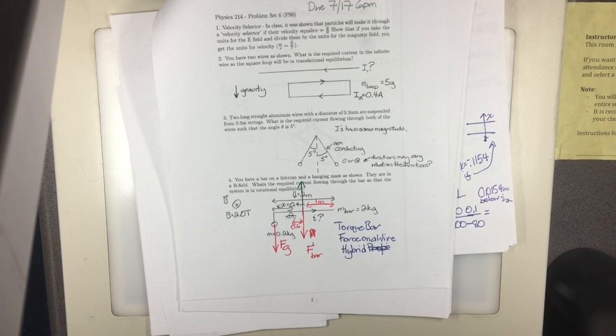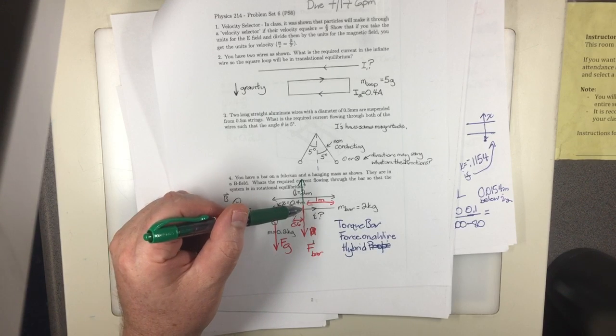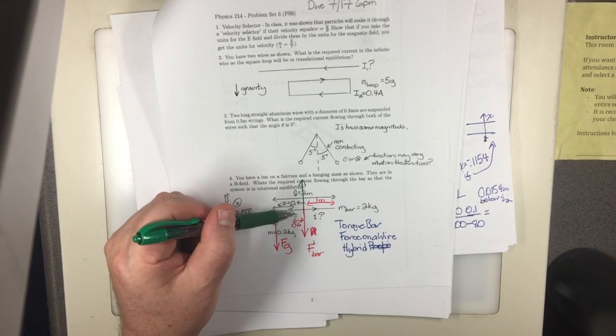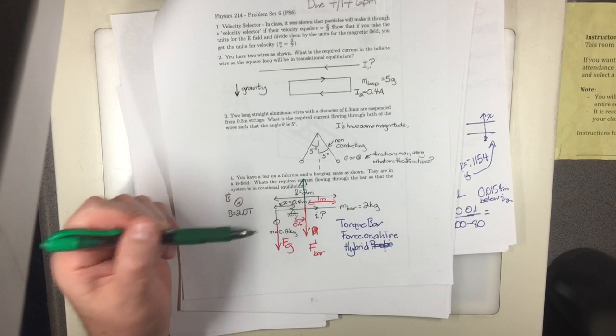So the magnetic force is at the center, the geometric center of the bar. Center of mass is at the geometric center of the bar. Both the magnetic force and the gravity force are in opposite directions, but physically located 0.6 meters to the right of that fulcrum.